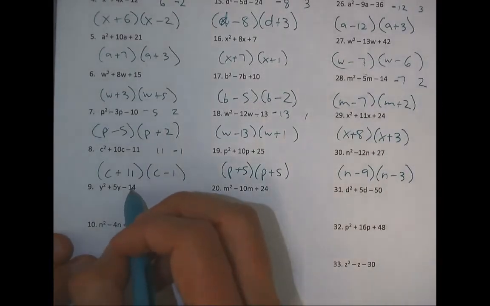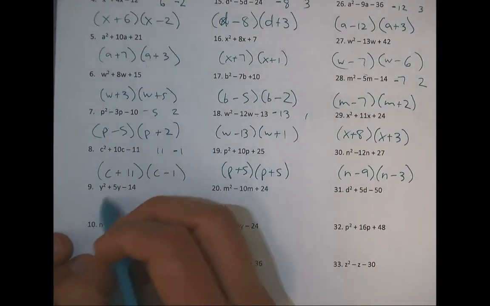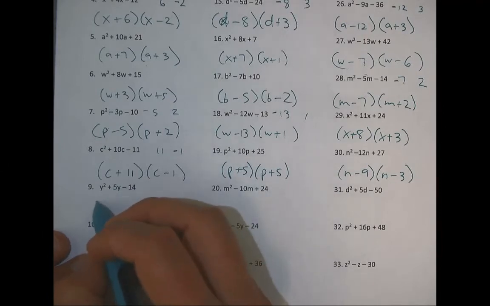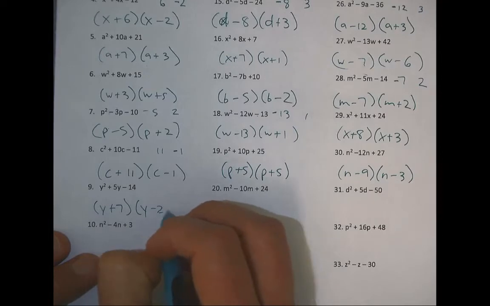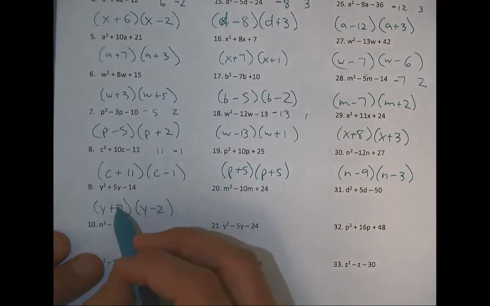14 is 7 and 2. And out of those two numbers, I need more positive. So my 7 is going to be the positive. Y plus 7, y minus 2. Double check it. Multiply to negative 14. Add up to 5.